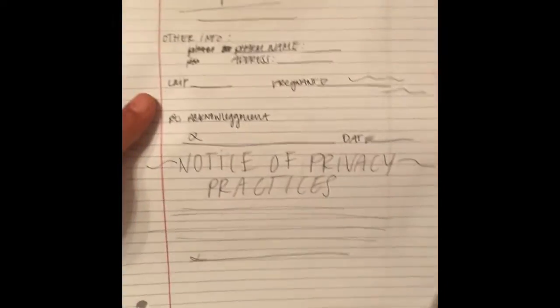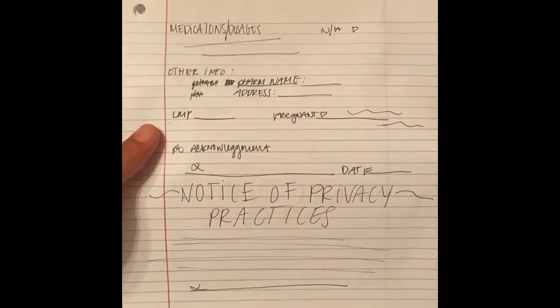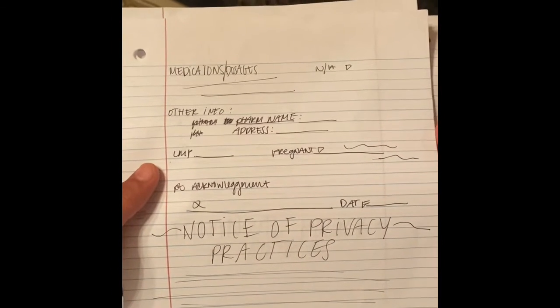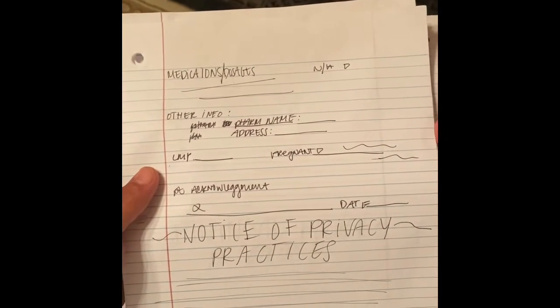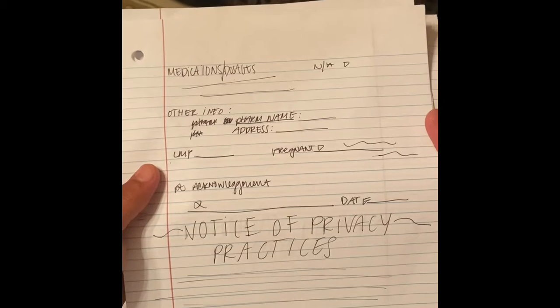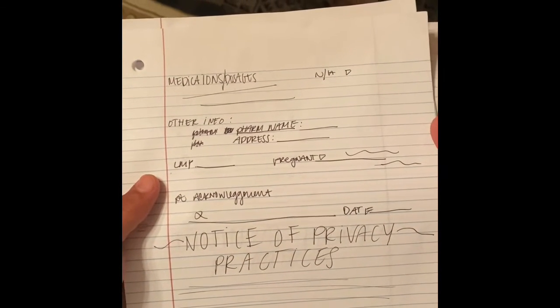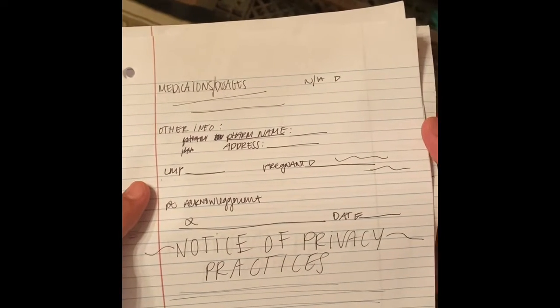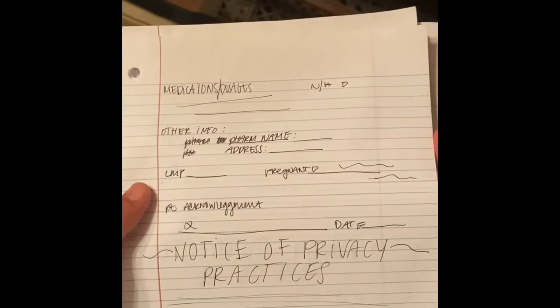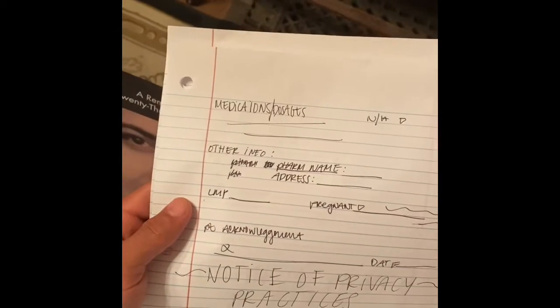This is the notice of privacy practices, which is just how a patient's information is private within the clinic. So that's HIPAA and a lot of other things.